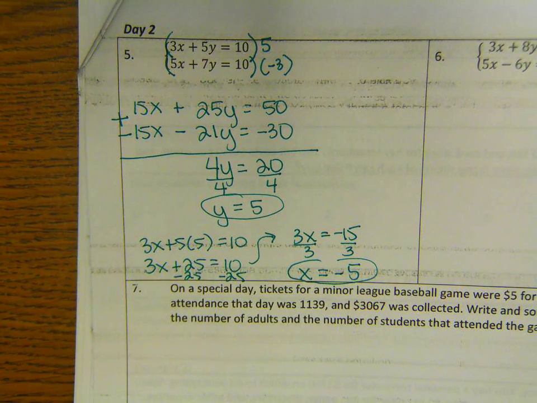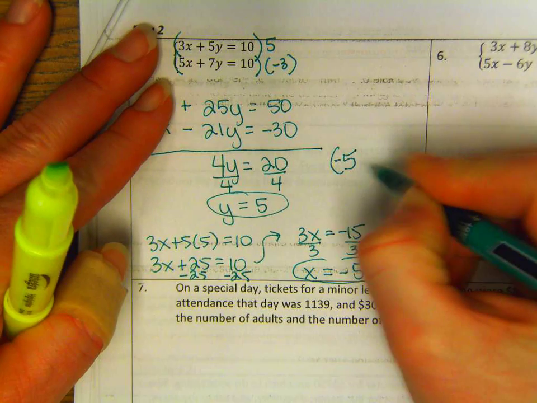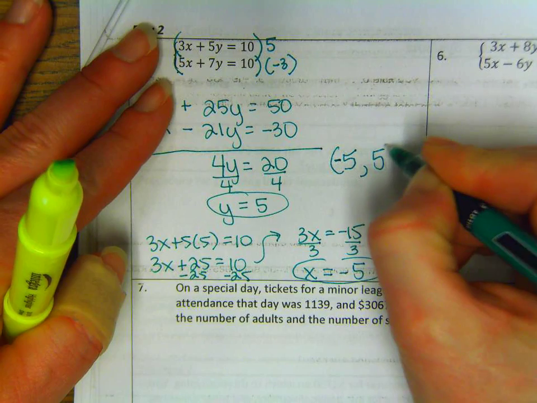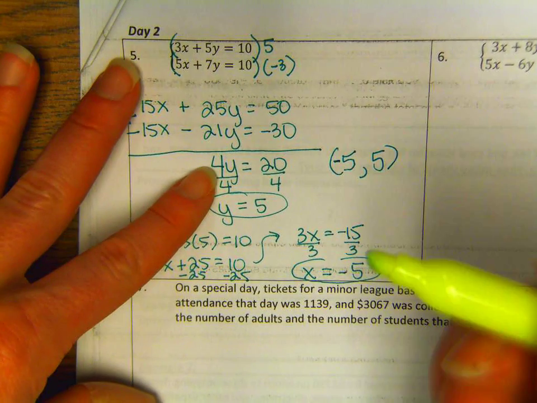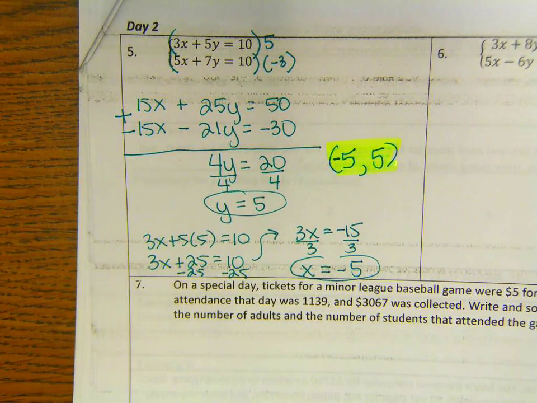So I got x is -5. So this would be the ordered pair -5, 5.